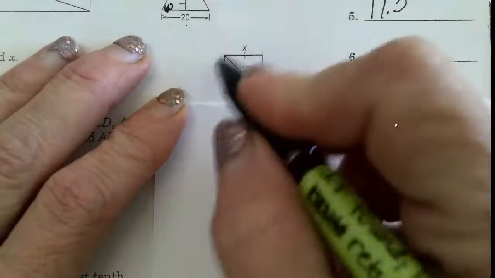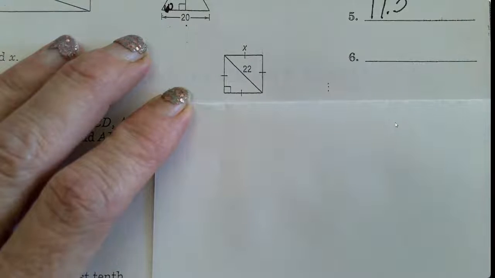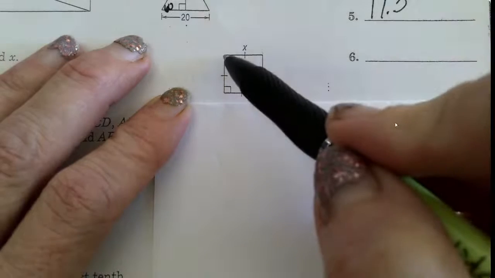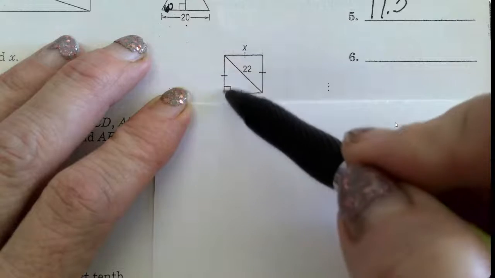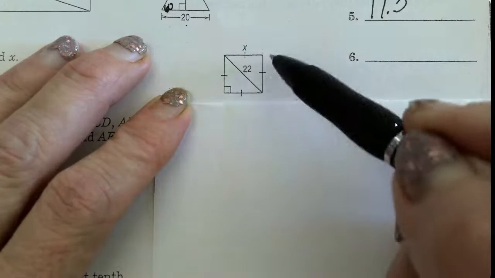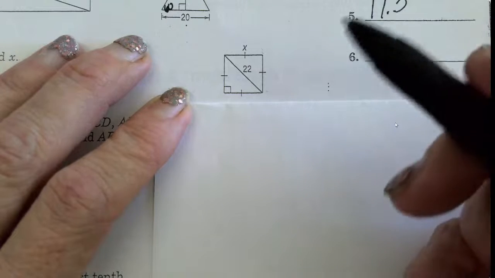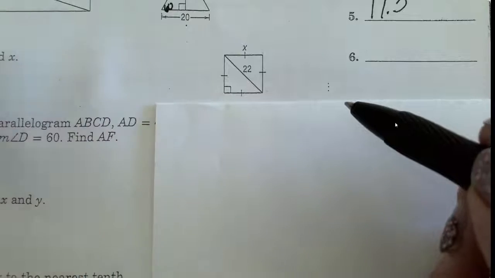If this little shape is all the same all the way around, what is this whole shape right here? It's a square. It wasn't a trick question. Y'all thought I was asking a trick question.